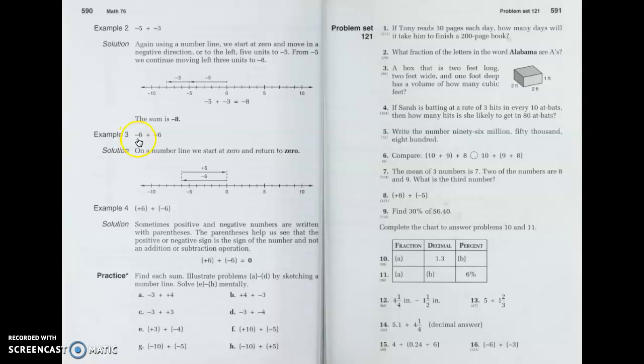So here, what about this? -6 plus 6. If we're at -6 and we add 6, then we're going to return to 0. And this right here would be its opposite.